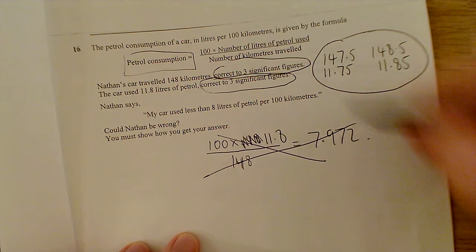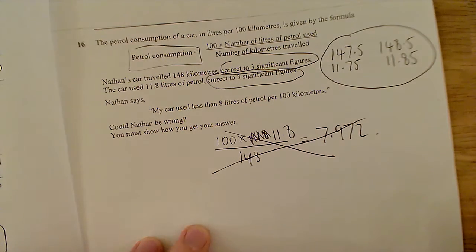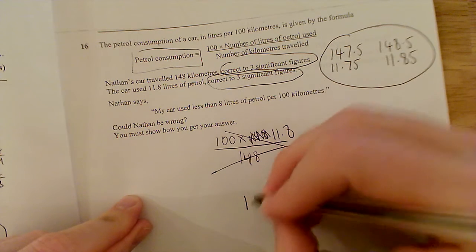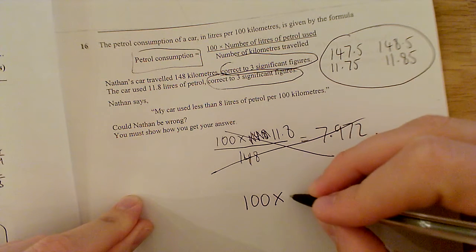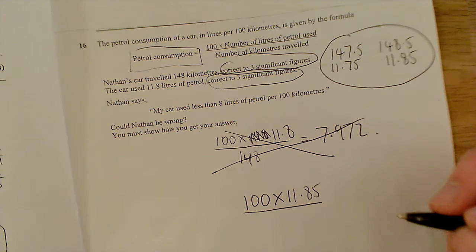You want to start thinking about how I can use my bounds to see whether or not you can get over 8. Now the way in which you can get it above 8 is by making the top number as big as possible, so times in by 11.85, and then dividing by the smallest possible number.